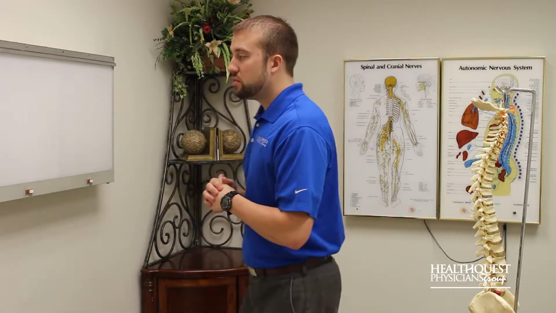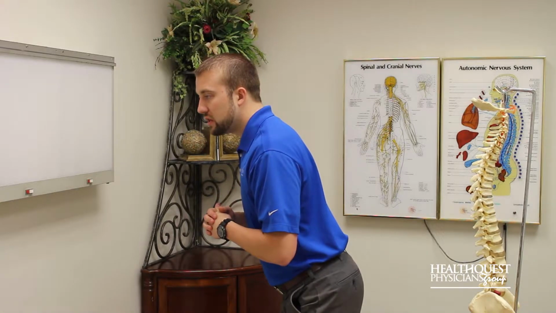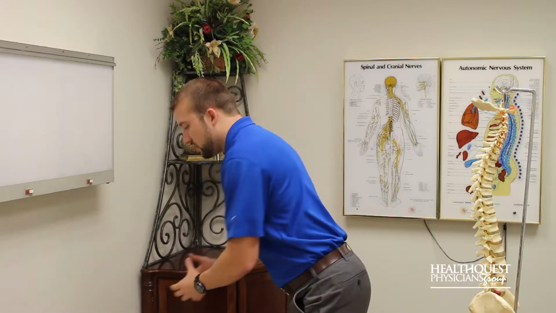A main thing that creates a disc injury is when you put a little bit of flexion, a little bit of bending, and a twist to whatever you're doing. That right there is the bad combination that creates disc bulges, protrusions, and herniations.